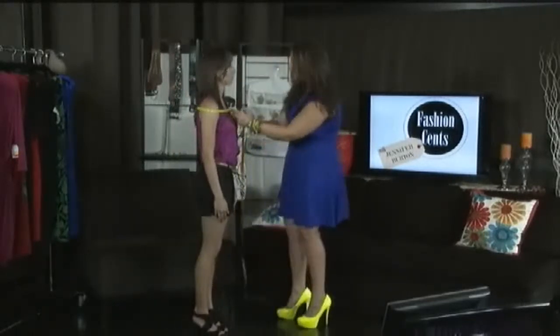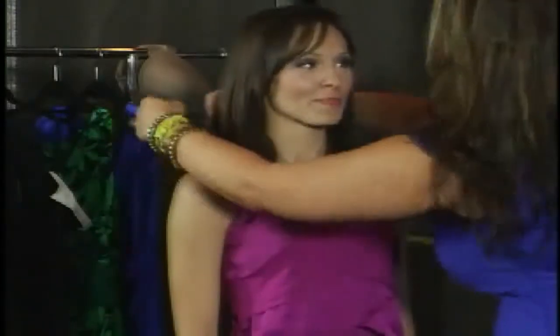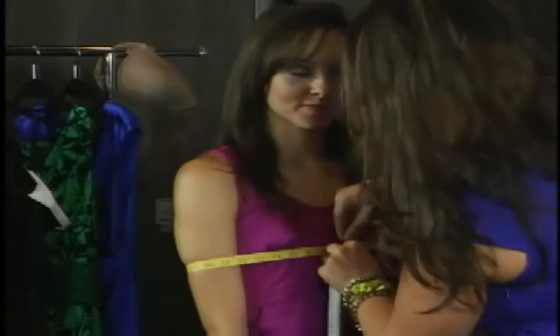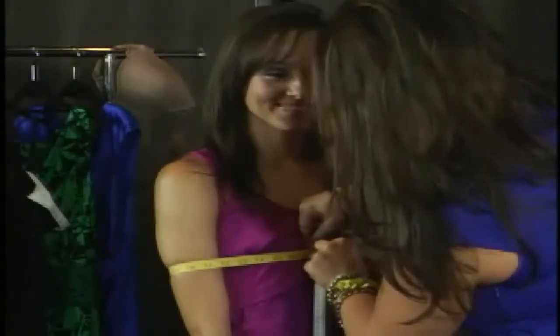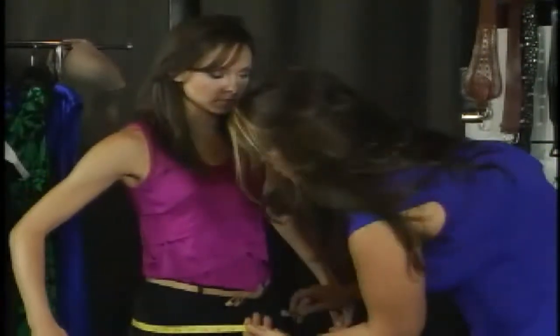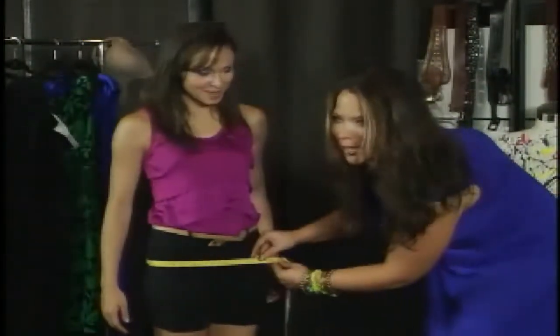So Danielle's, what is Danielle's? 38, 34, at the apex of the bust. You want to measure at the tiniest part of the waist. It's usually 2 inches above the belly button. We won't tell Danielle's waist, it's very small. It's very discouraging for us all.